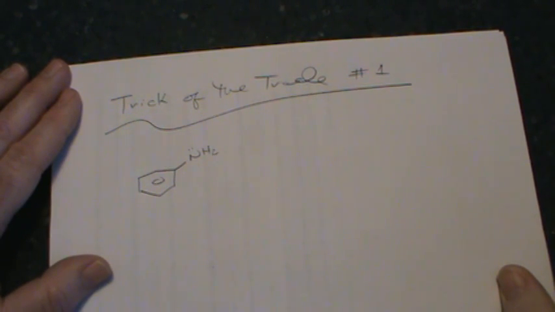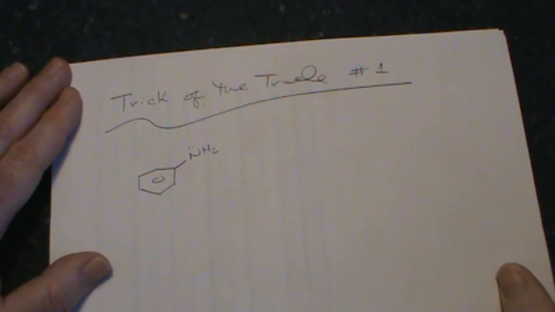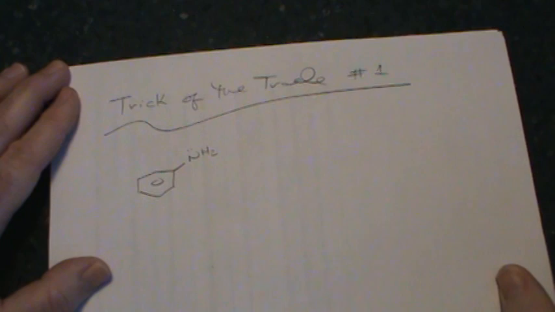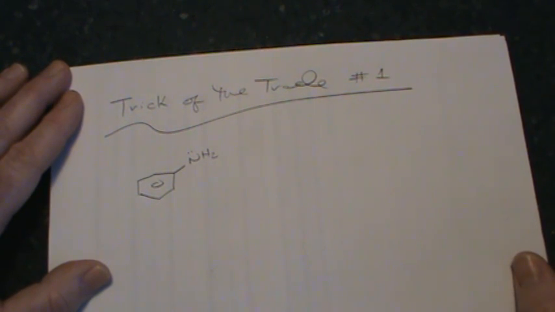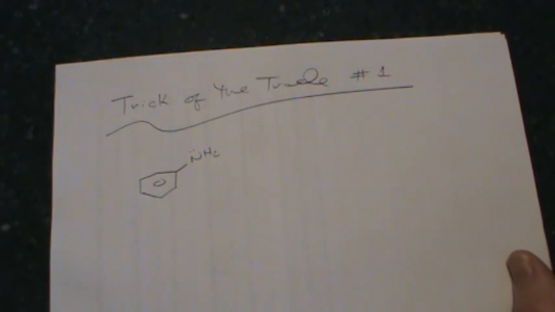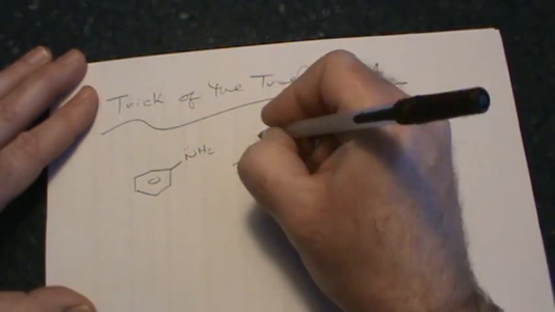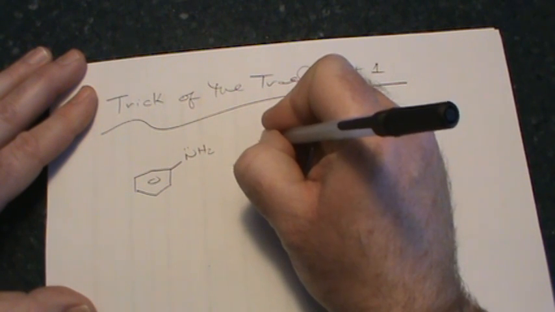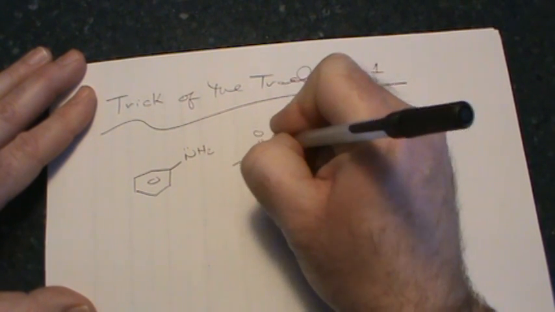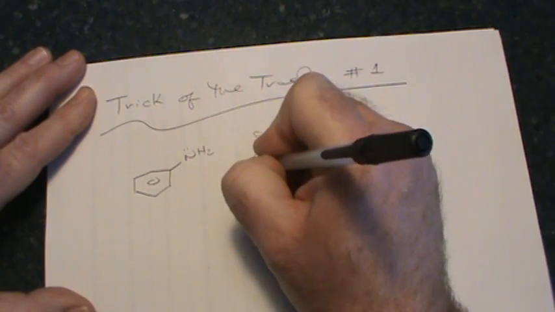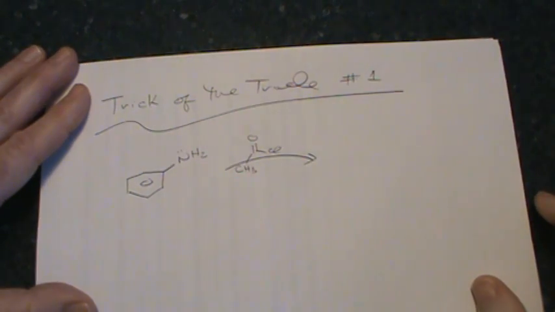And so if we wanted to run some sort of a reaction, I think a moment ago I showed you a chlorination, or if we wanted to run a bromination or an alkylation, it might be difficult to stop after 1 addition, particularly if we added an excess of reagent. But what we can do is we can acylate at nitrogen using a simple acid chloride like acetyl chloride.